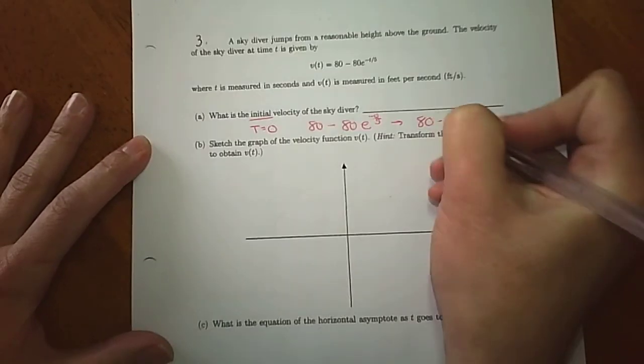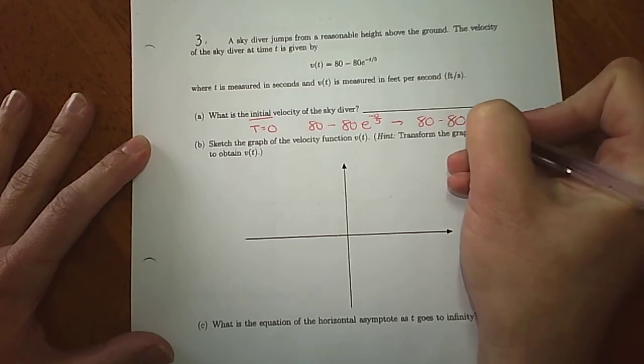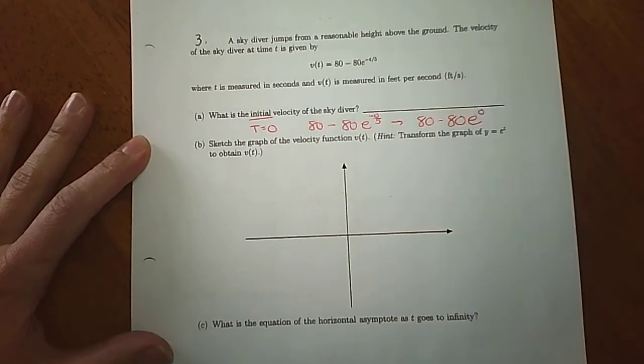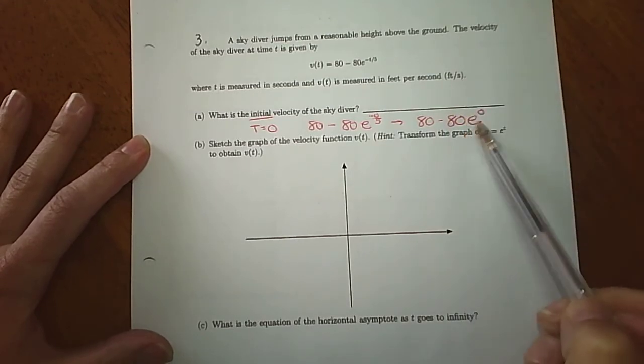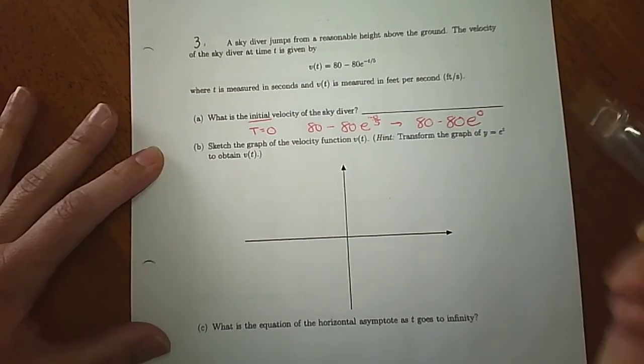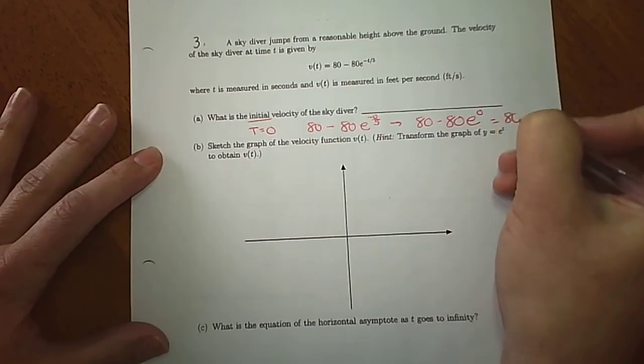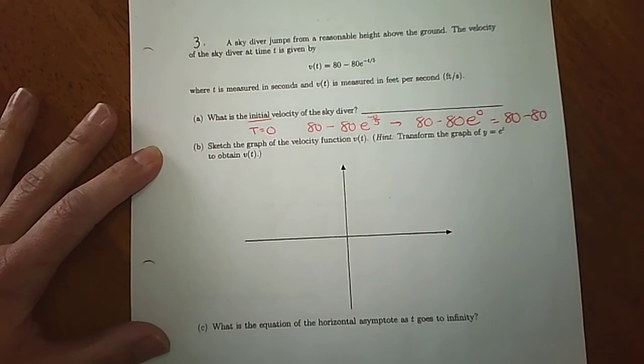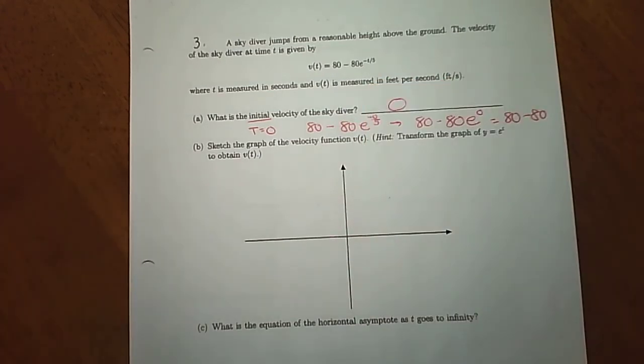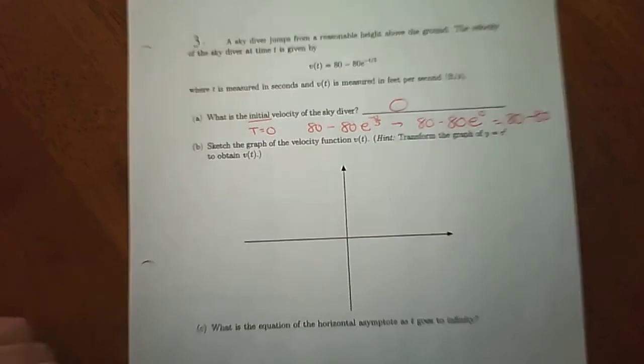Right, good, 0. So that becomes 80 minus 80 e to the 0. But what is e to the 0? Good, 1. Right. So what's 80 minus 80 going to make? Nothing. So my initial velocity of this guy is 0. Right. And that should make sense, because a skydiver, before he jumps, isn't moving. You don't count the plane. So that's why that answer is 0.